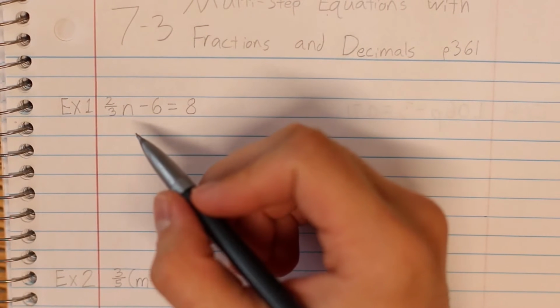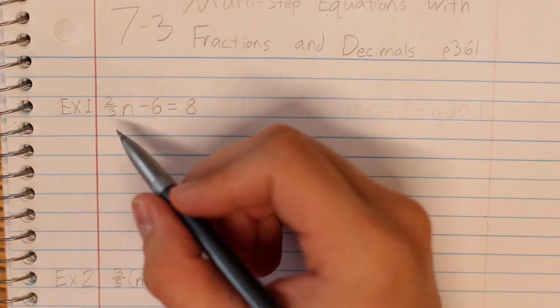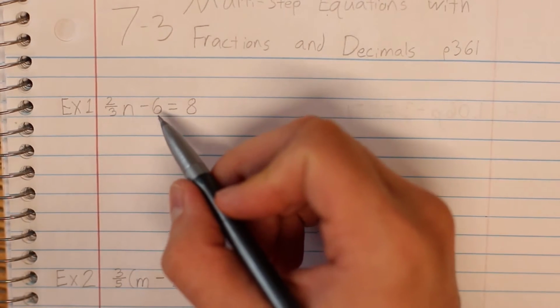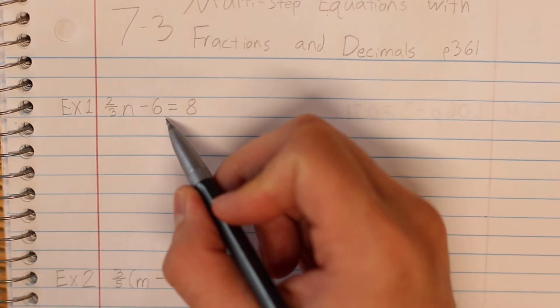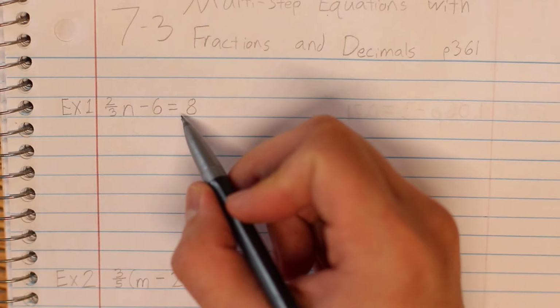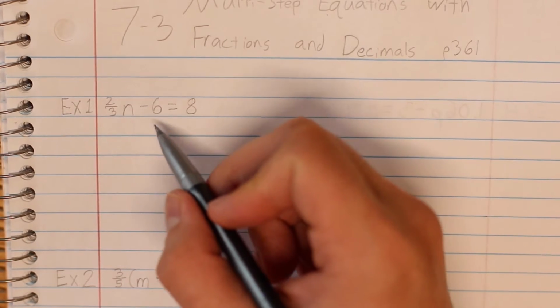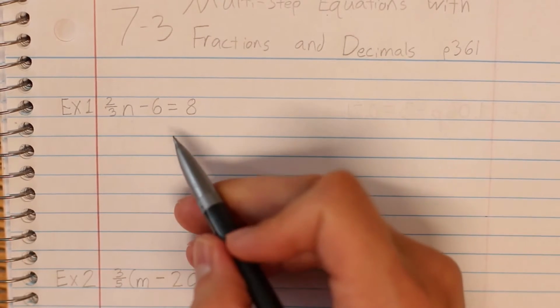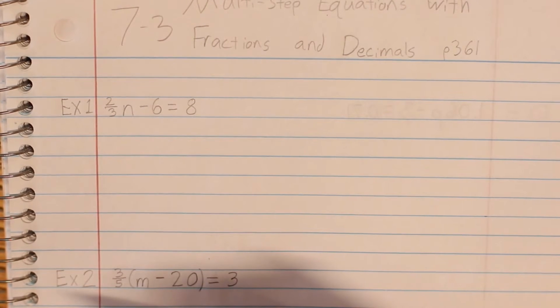Okay, so first off, let's take on problem example number 1. We have 2/3 n minus 6 equals 8. So, what should we do? Well, just like all the other problems that we've solved so far, we need to get rid of this number 6 first.